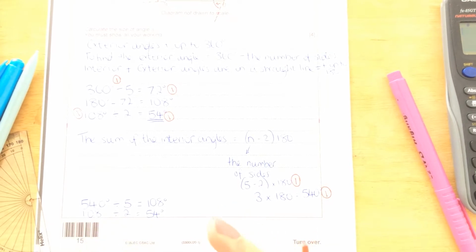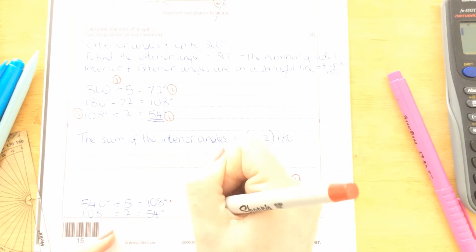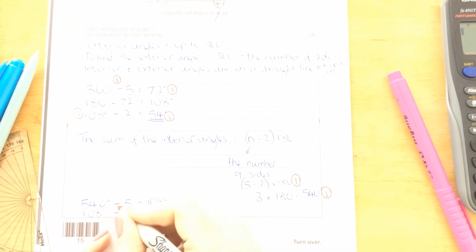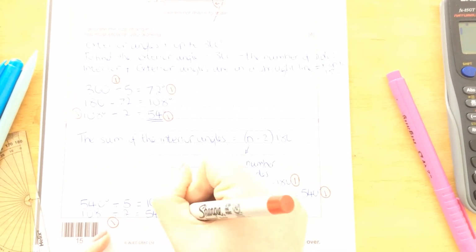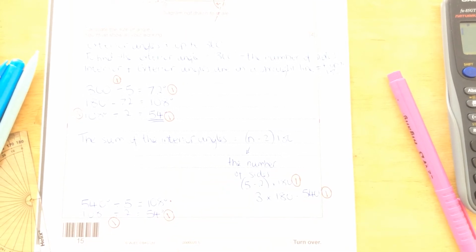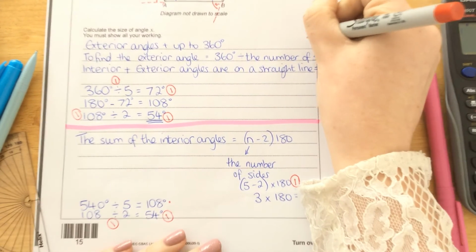Third mark would be same again, so 540 divided by 5 and then dividing that by 2. So those 2 steps there would have been 1 mark, and your final answer of 54 would have been 1 mark. 4 marks in total.